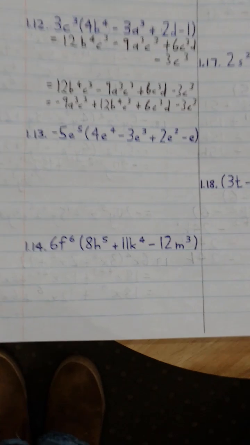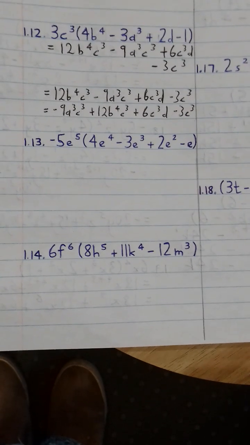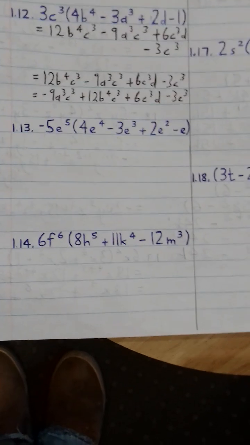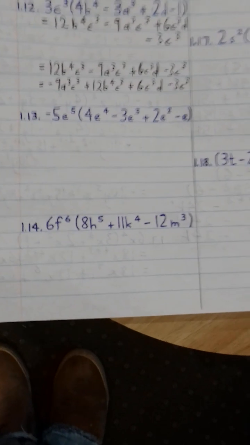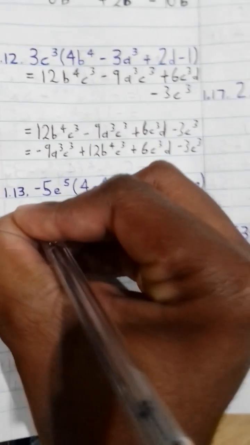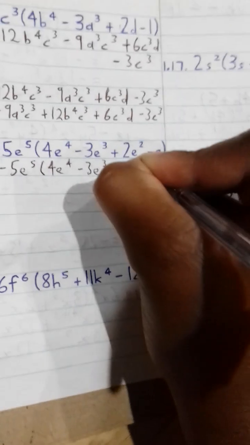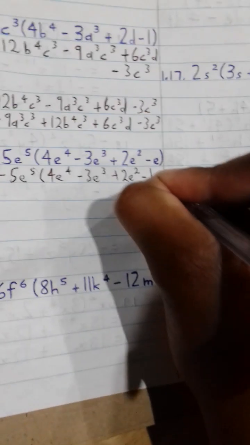1.13, negative 5e to the power of 5, open bracket, 4e to the power of 4 minus 3e to the power of 3, plus 2e to the power of 2 minus e. e on the outside, e on the inside. Make sure that everything has an exponent. Negative 5e to the power of 5, 4e to the power of 4, minus 3e to the power of 3, plus 2e to the power of 2, minus 1e to the power of 1.